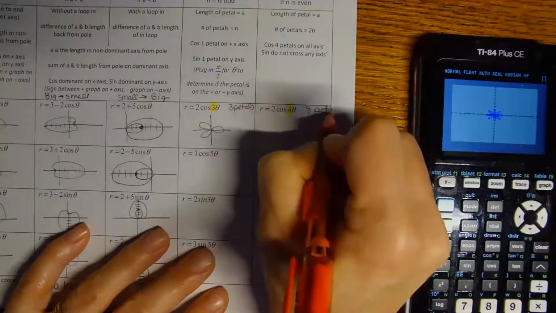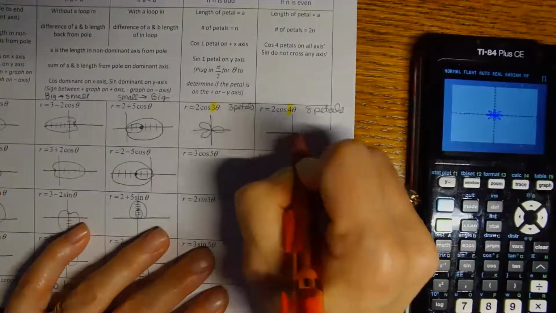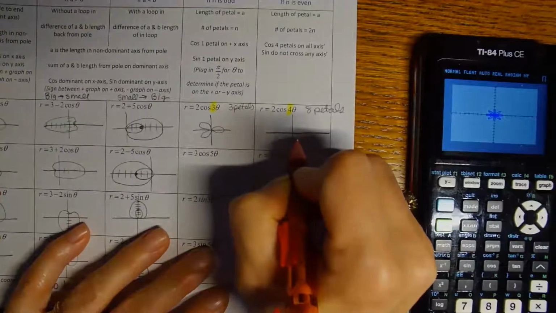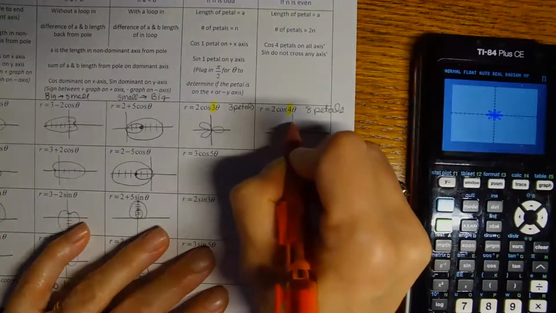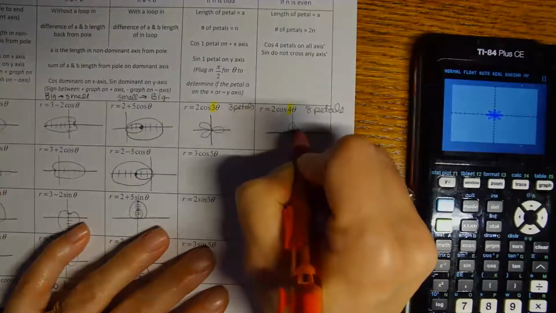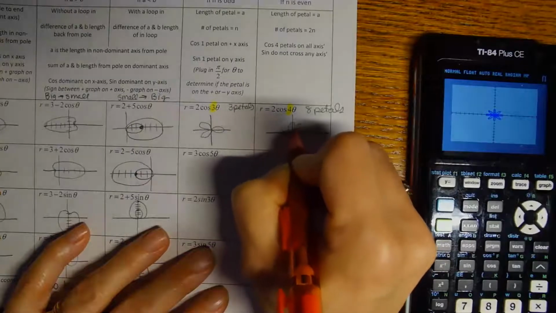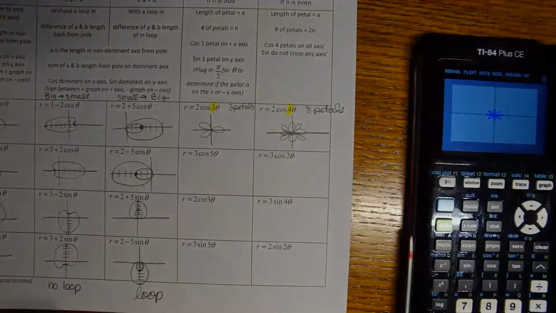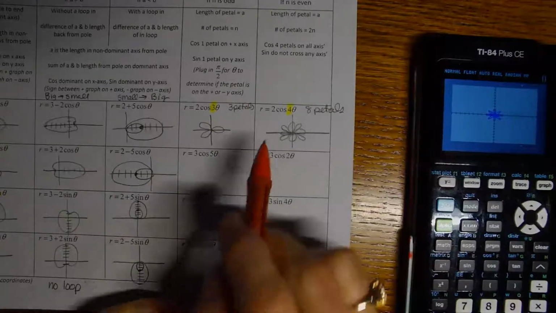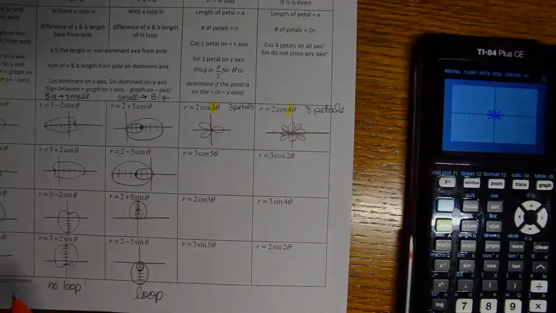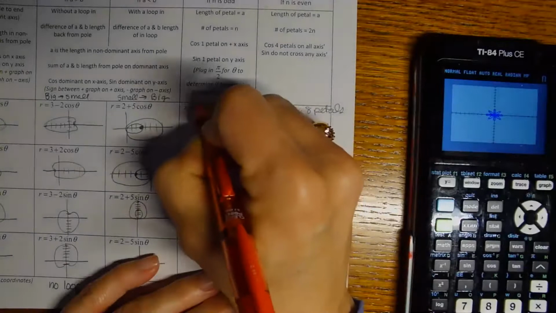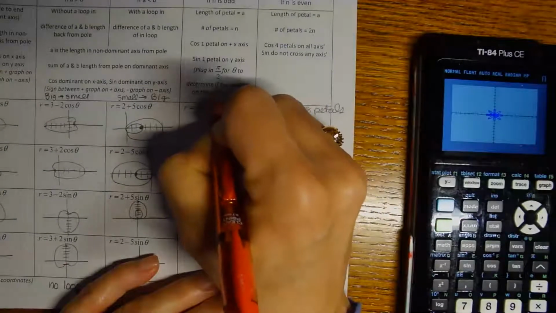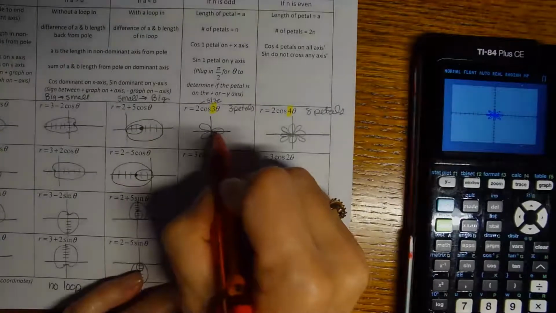Don't peek at the words. That's for you to read later. I want you to think. Okay, that's a mess. I hope yours looks better than mine. What does the 2 tell you? That's the size of petal, right? You're out 2.